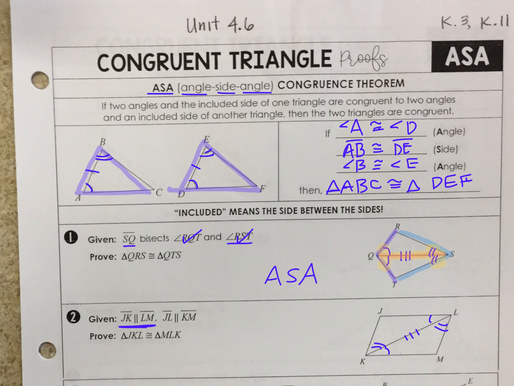And I would say that I'm going to start at the 1, go down the shared side. So LKJ, and that one would be congruent. I'm going to start at the 1 mark, KLM. All right, so we see angle, side, angle on that one, angle, side, angle. So this is an ASA.